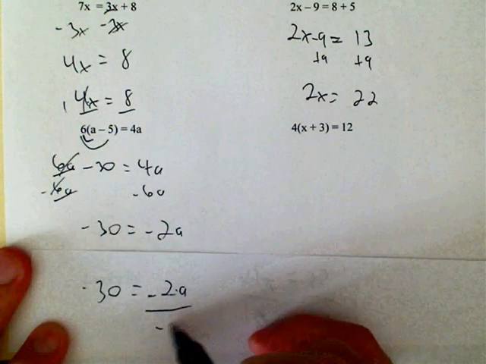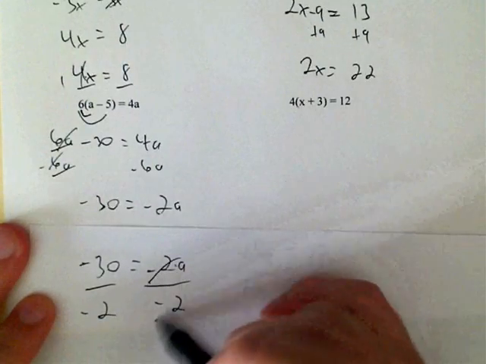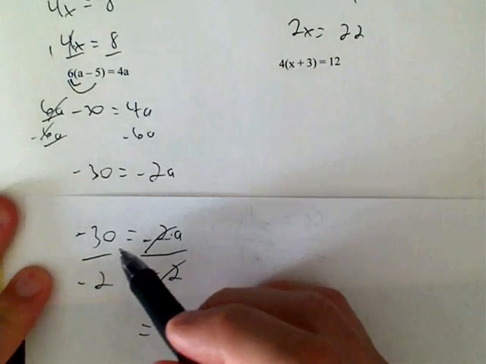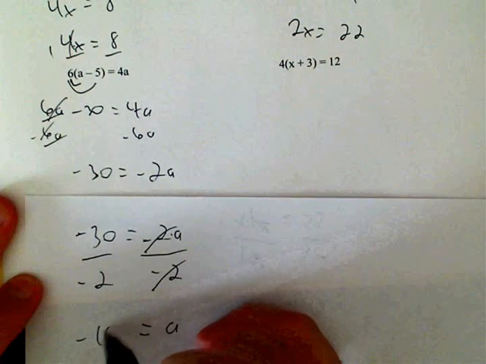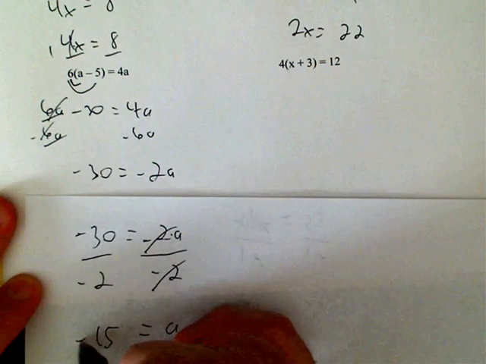Whatever you see in front of the a is what you divide by. I see a negative 2. So we're going to divide by negative 2. And a negative 30 divided by a negative 2 is a negative. Nope, not a negative. Don't make the mistake. A negative divided by a negative is a positive 15. See how easy it is to make a sign mistake?